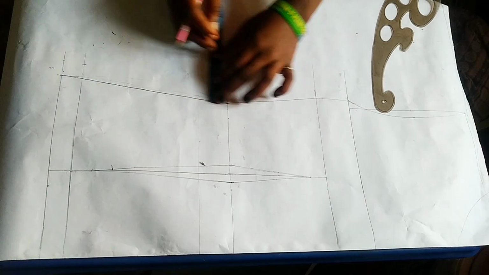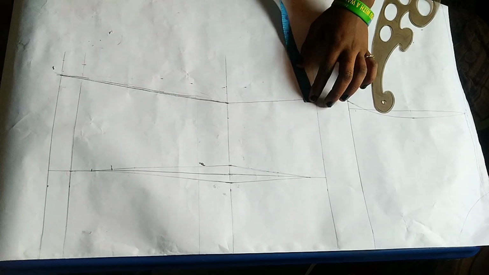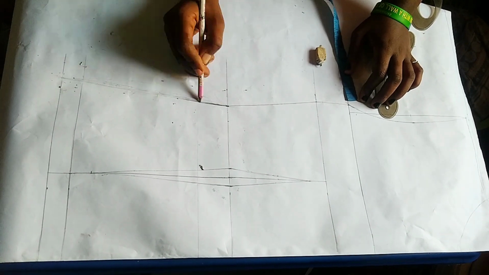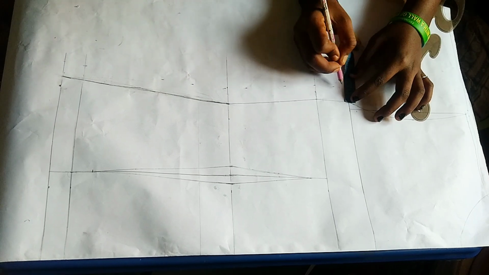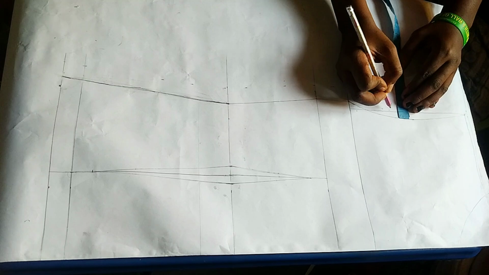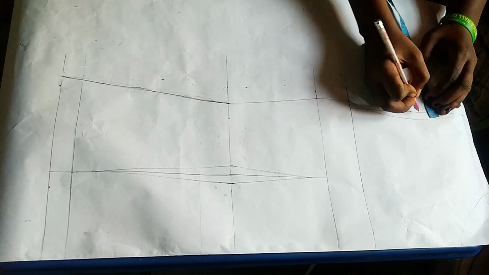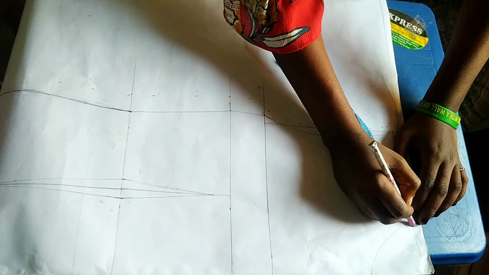Now this next step is totally optional. If you are the type that likes forgetting to add allowance to your pattern or to your fabric, then it's advisable for you to add an allowance. I added 1 inch at the side, then half inch around the armhole, around the shoulder line, then around the neckline. This is totally optional.